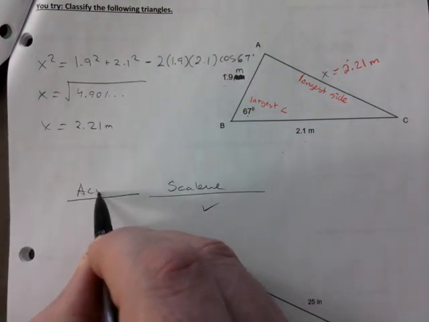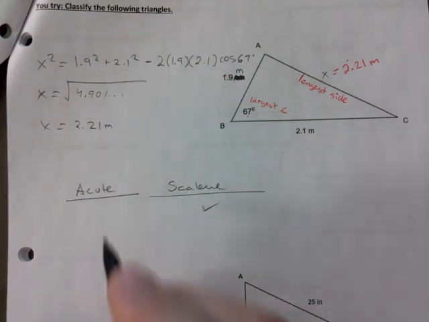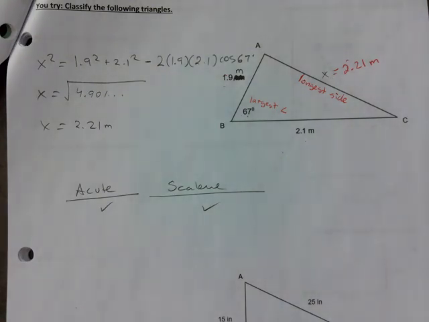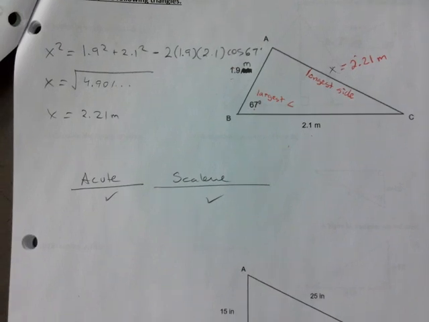Acute, you are right. Acute scalene. And I will guide you like on a test, I'll say, find this, find that, usually. And then I say, okay, now classify. But this is the reasoning.